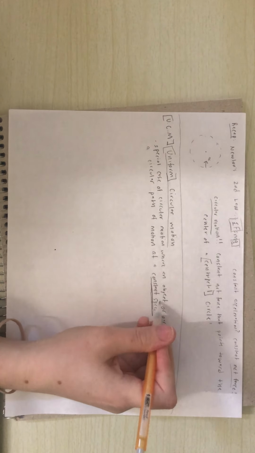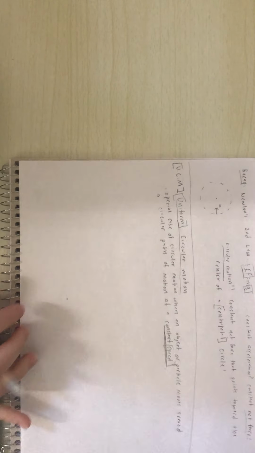Okay, so we should know by this point the difference between speed and velocity.